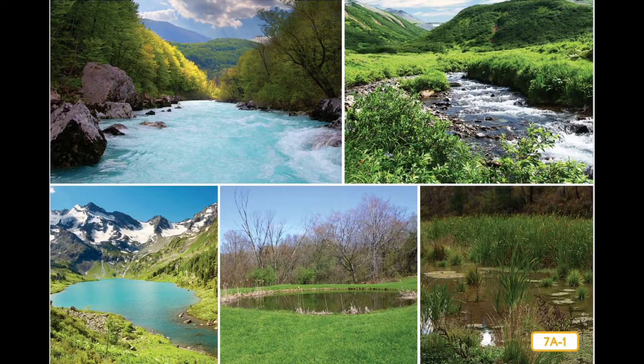Scholars, this illustration shows different freshwater habitats such as rivers, streams, lakes, and ponds. I'd like you to think of this question now. What sort of freshwater habitats do we have in our area? Go ahead and pause the video, answer that with someone around you today, and then restart the video.